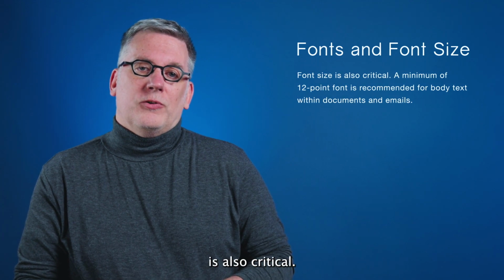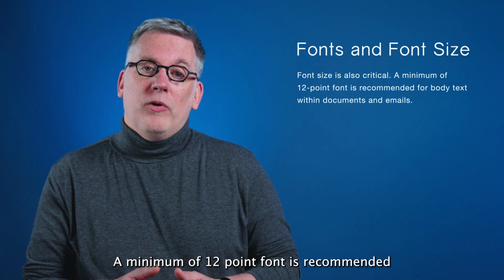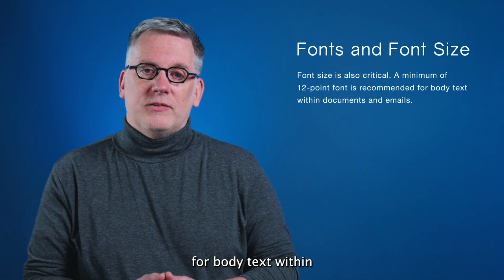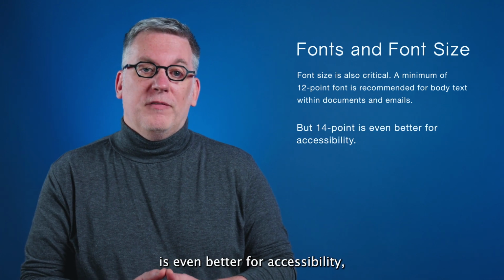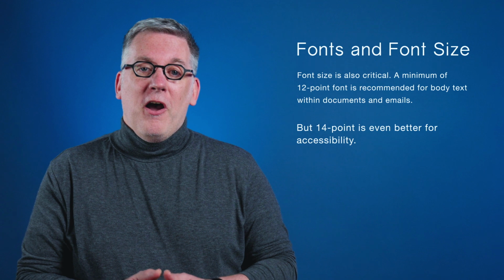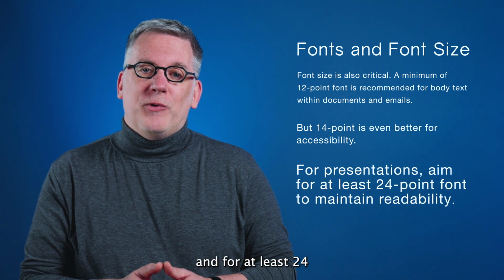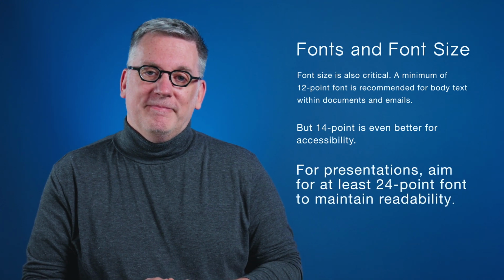Font size is also critical. A minimum of 12-point font is recommended for body text within documents and emails, but 14-point is even better for accessibility. For presentations, aim for at least 24-point to maintain readability.